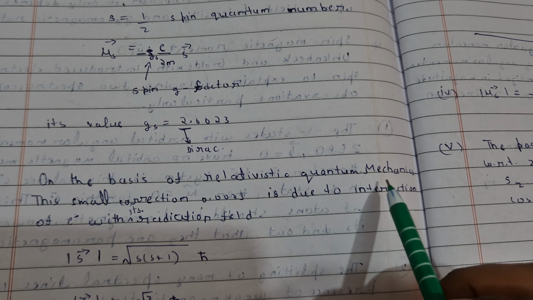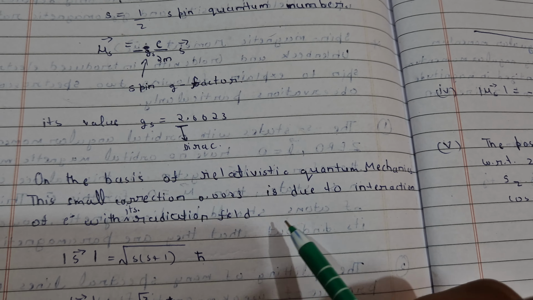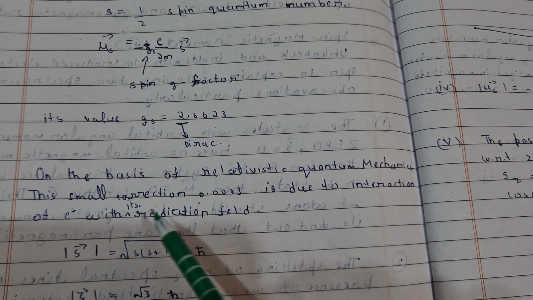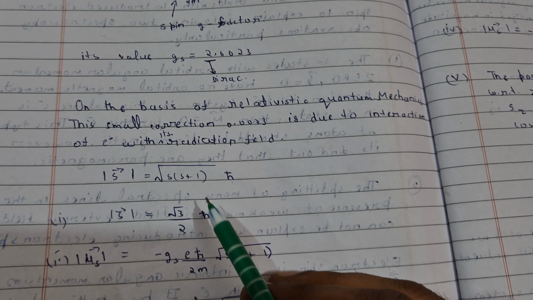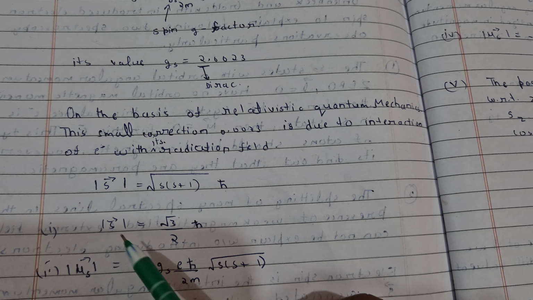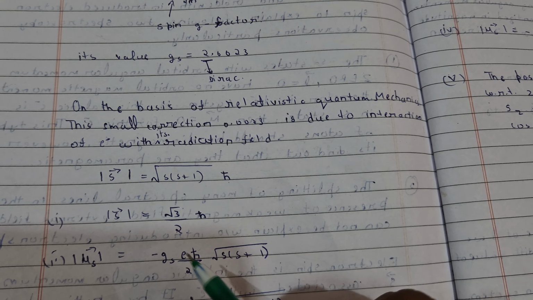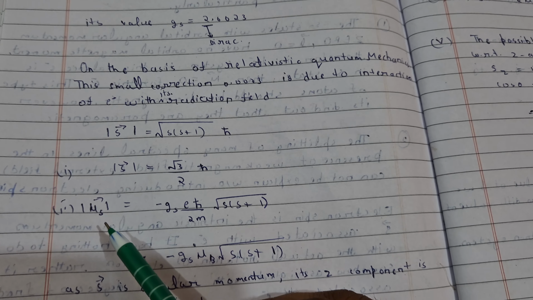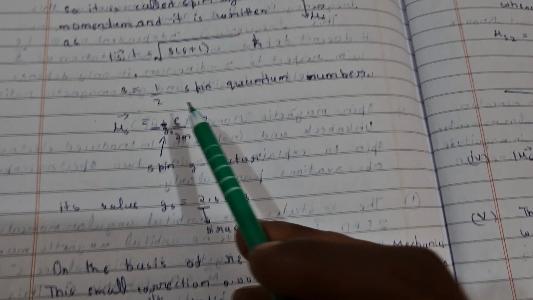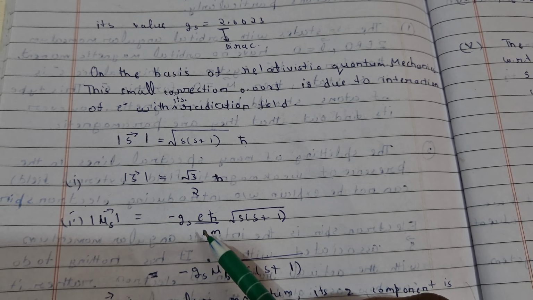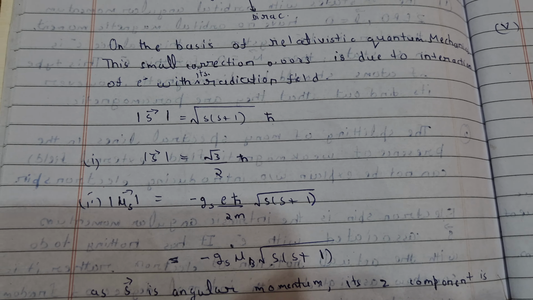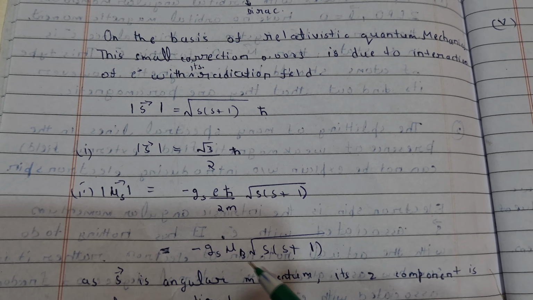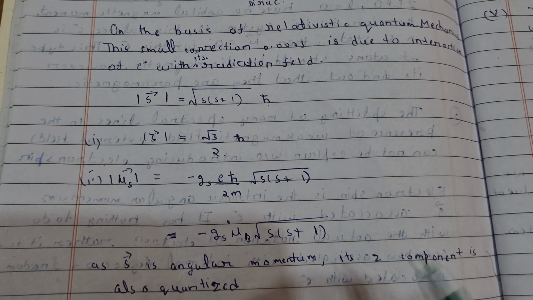On the basis of relativistic quantum mechanics, this small correction 0.0023 is due to the interaction of the electron with its radiation field. Now see, the magnitude will be root S(S+1) h cut. So if S is half, then this will be root 3 by 2 h cut. You can just substitute the value for the magnetic moment also. In place of S we write root S(S+1) h cut, so it will be e h cut divided by 2m, which is nothing but the Bohr magneton, mu B. So this is your formula for the magnetic moment.